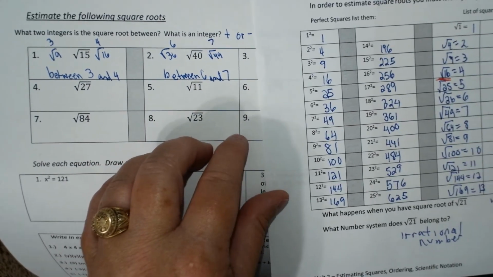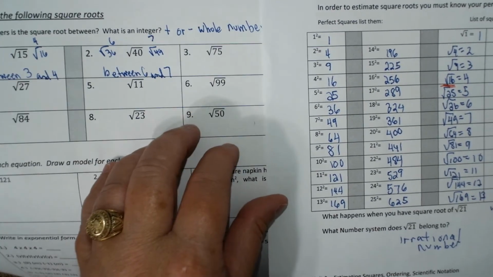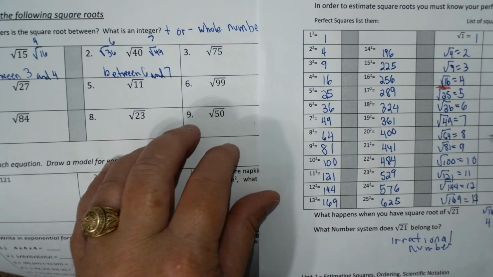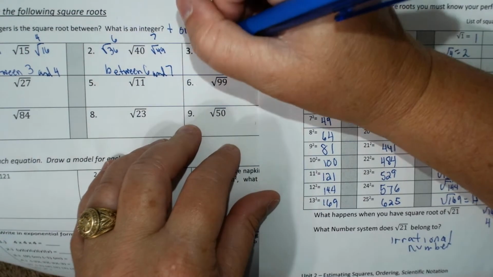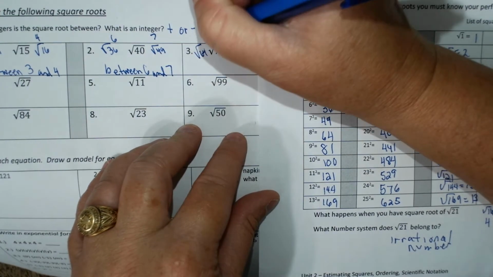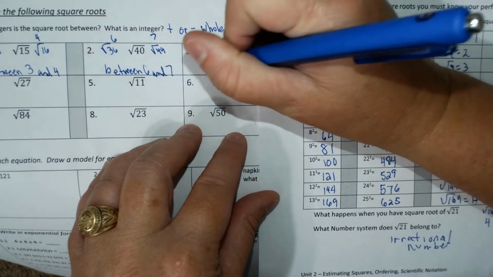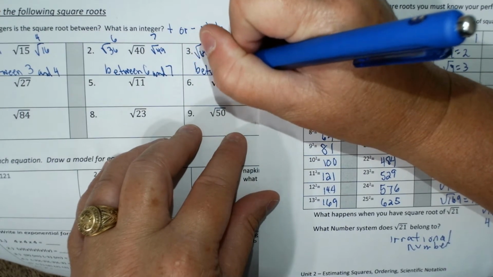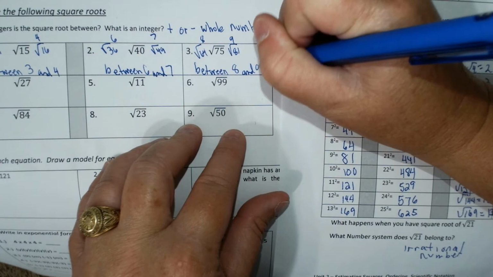Square root of 75. I'm going to look on my chart. It is between the square root of 64 and the square root of 81. Square root of 64, which is 8. Square root of 81, which is 9. So the answer is between 8 and 9.